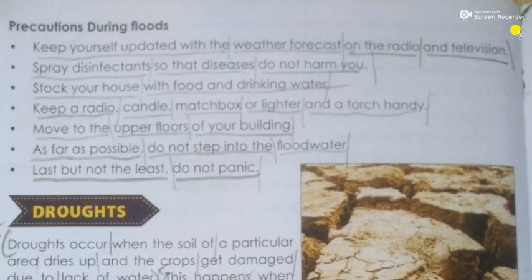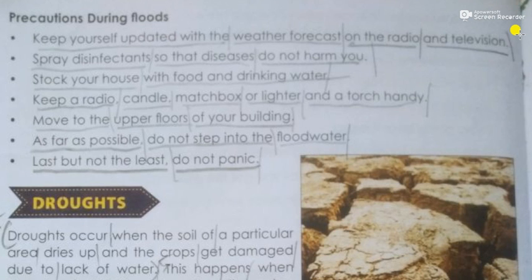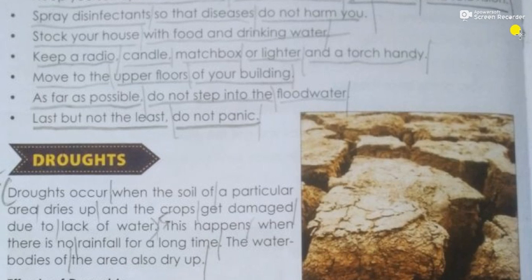And another thing we can do is spray disinfectants. Okay, like some kind of medicines we can put around us, so that unwanted infections will not touch us. Okay, and to the maximum level we can keep enough food and drinking water.